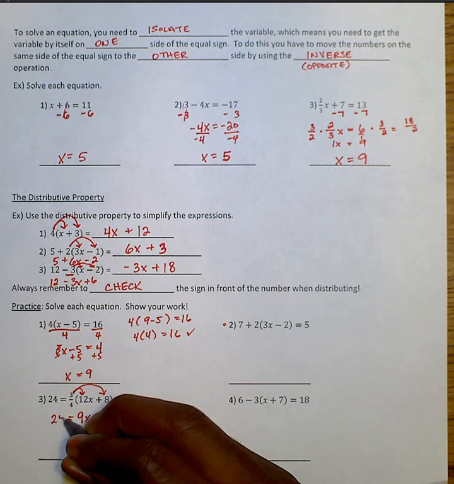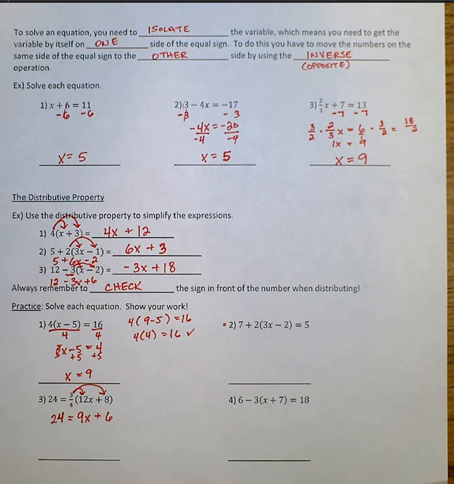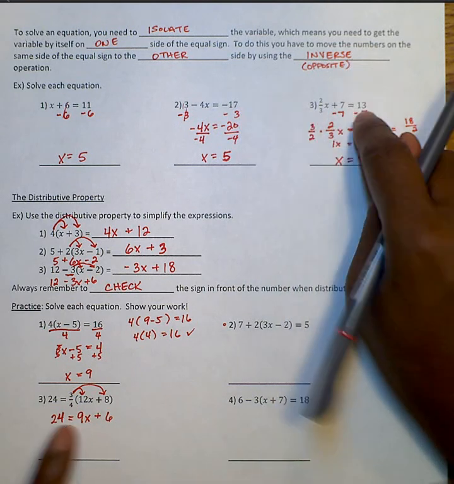Okay, so we have now distributed to this side and got rid of the parentheses, and used the fraction, and now we have an equation just like what we had up here, just a two-step equation that we can deal with.